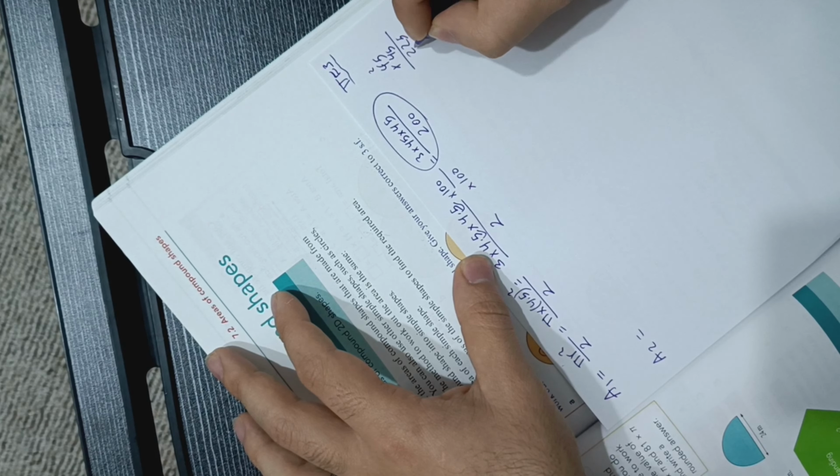So the answer is 2025. Then multiplied by 3, 3 times 5, 15, 5, 1 here, 3 times 2, 6 plus 1, 7, 3 times 0, 0, 3 times 2, 6. So here is the area divided, of course, by 200.